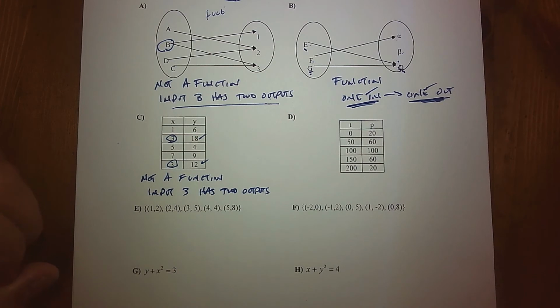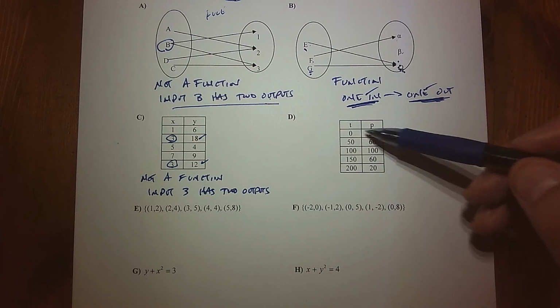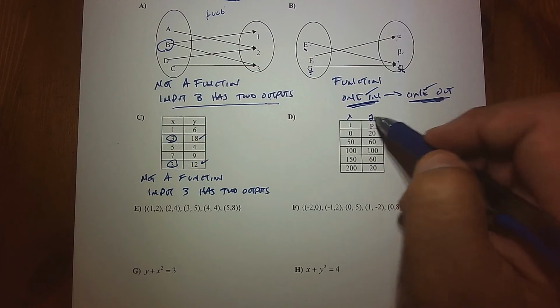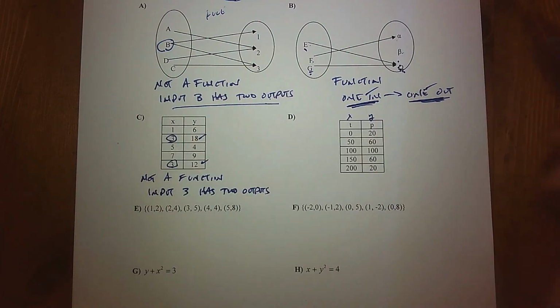All right, one thing in, one thing out. 3 ruins it for everybody as far as functions are concerned. So that is not a function. Over here we see 0. Again, treat this as x and y. Be consistent in terms of ordered pairs.